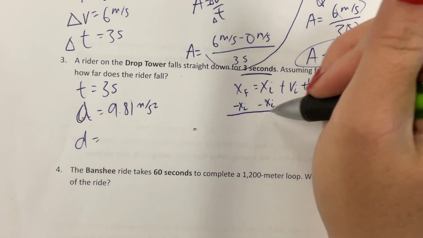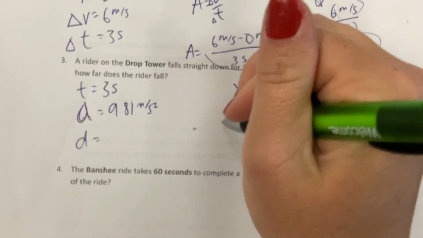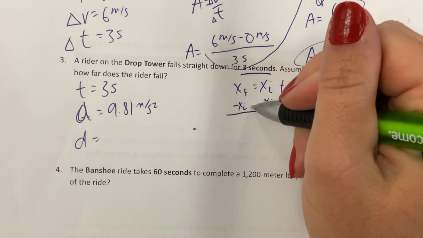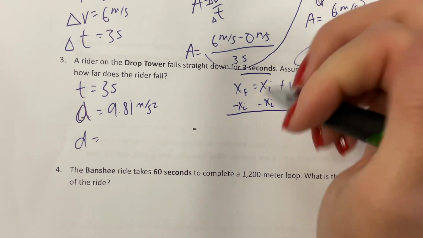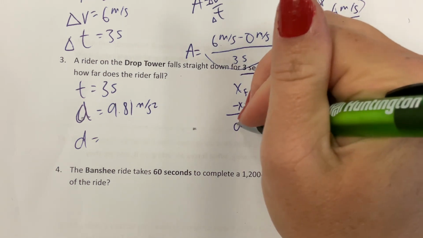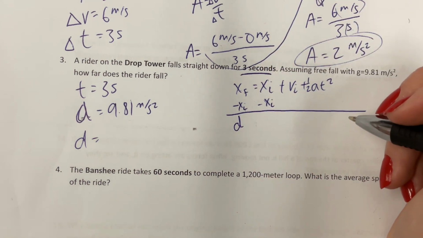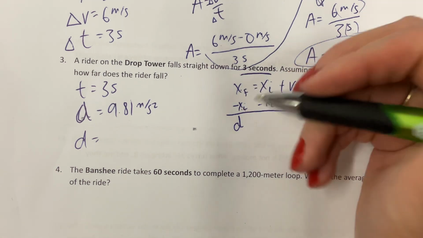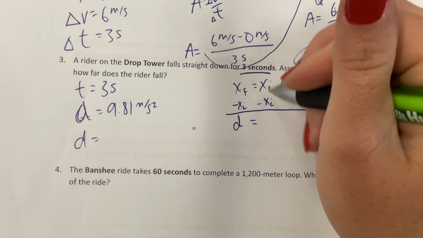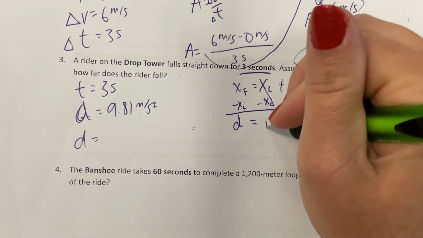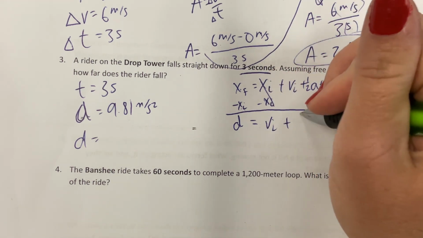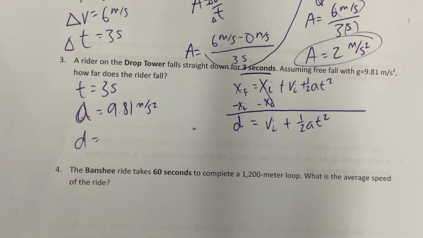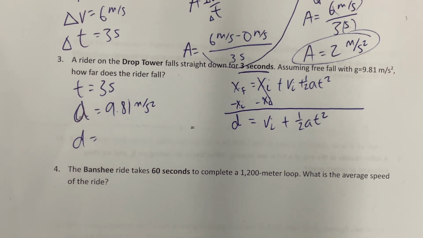So if I scooch that x sub i over, I'm gonna have x sub f minus x sub i. That's the final position minus the initial position. If I subtract those two, that's essentially gonna be my distance. So I'm just gonna write that as d instead. x sub f minus x sub i, that's just your distance. So I'm just gonna write that as distance, this will go away, equals initial velocity plus 1/2 times acceleration times time squared. And now I'm just gonna plug the right stuff in the right places.